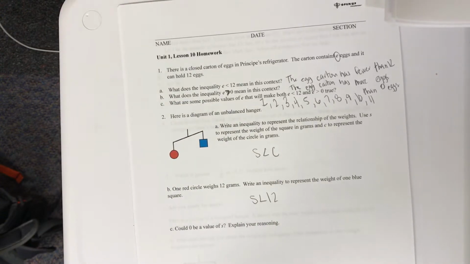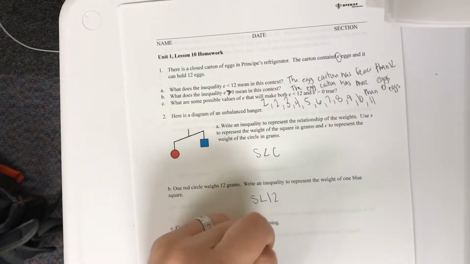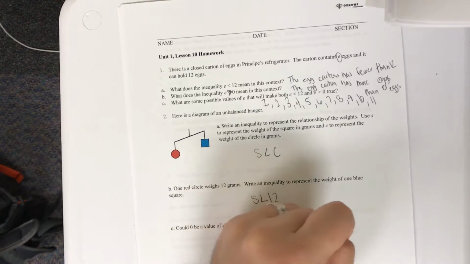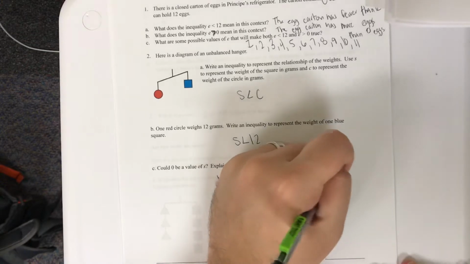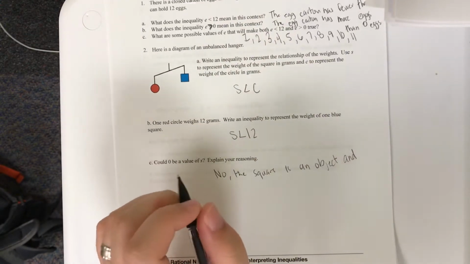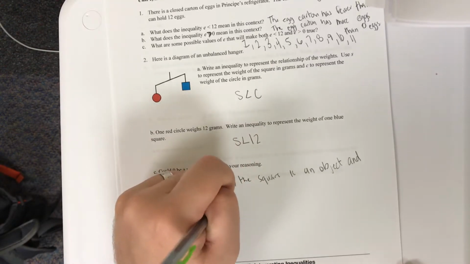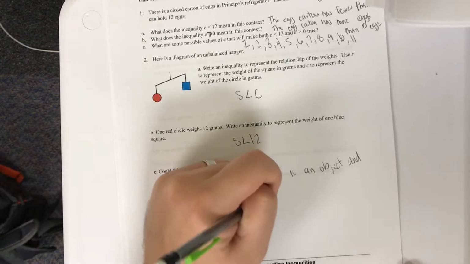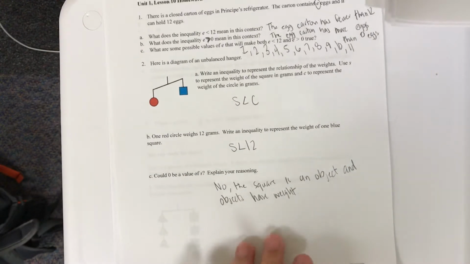Could 0 be a value of S? Could the square weigh 0? No. The square is an object and all objects have weight. Even if it's minuscule, it still has some weight.